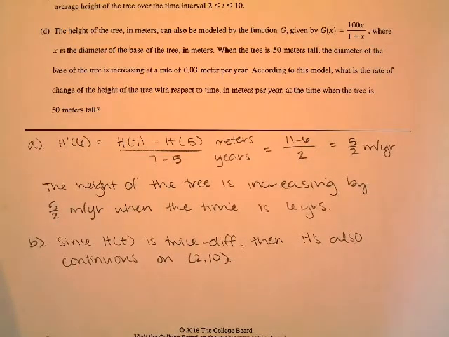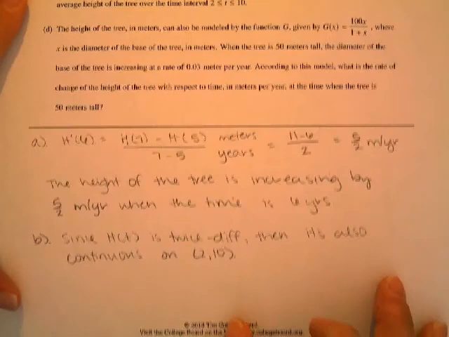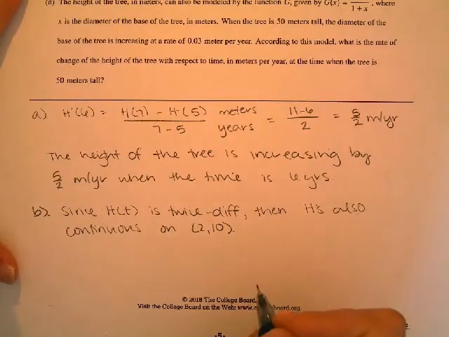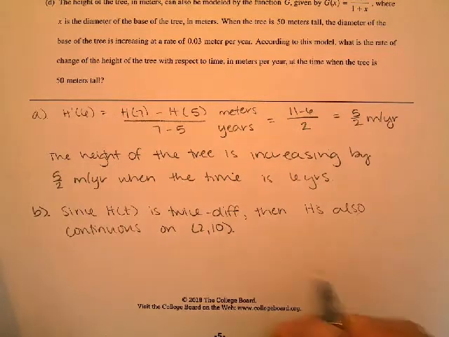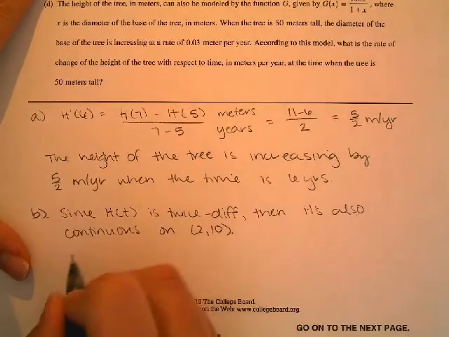sorry, excuse me, coronavirus. That's a joke. I don't have that. That was a bad joke. I apologize. Sorry if anyone was triggered by that.